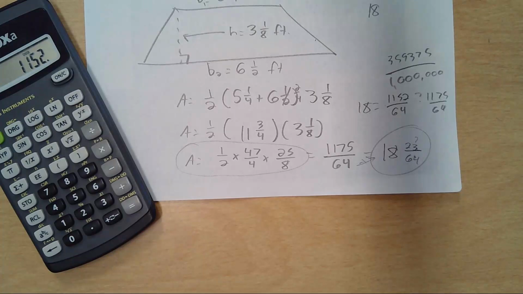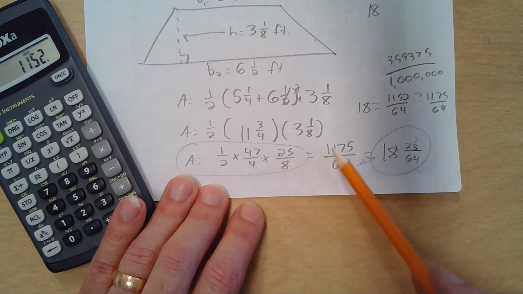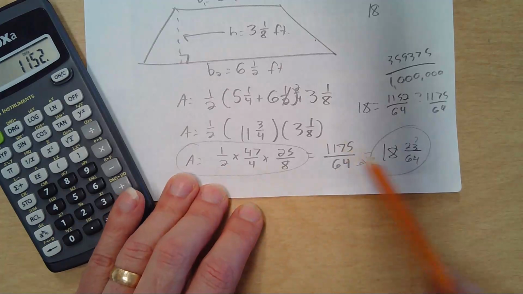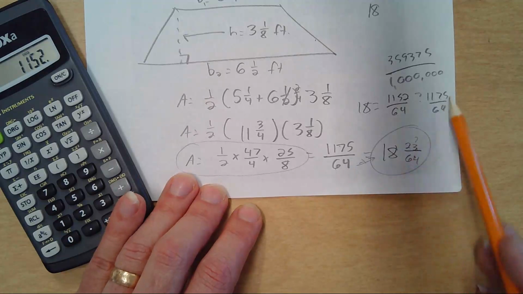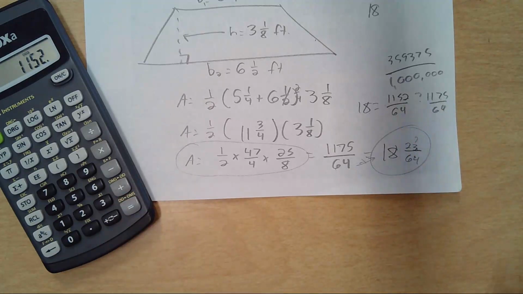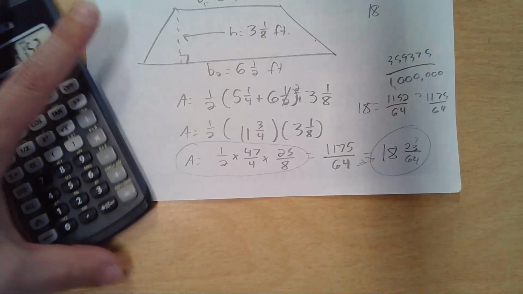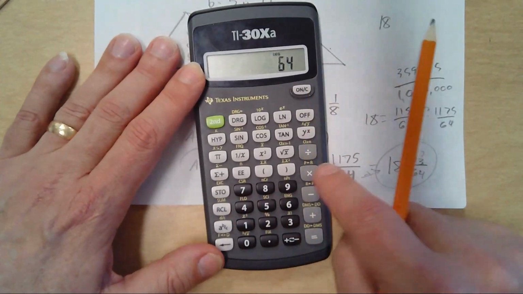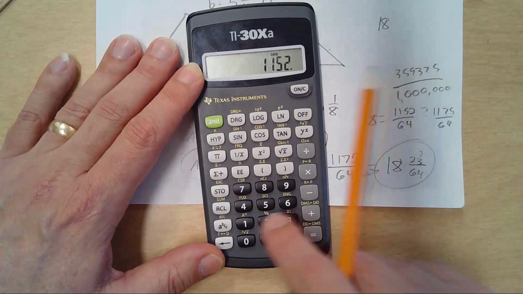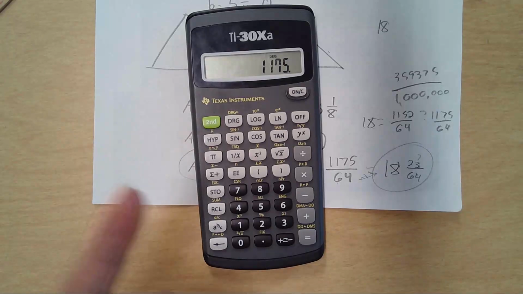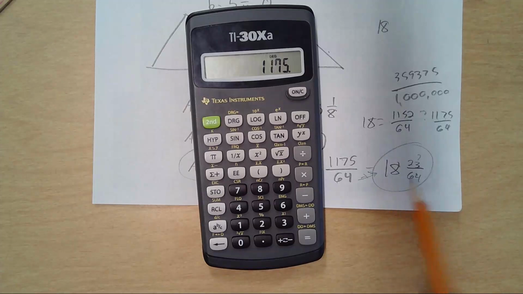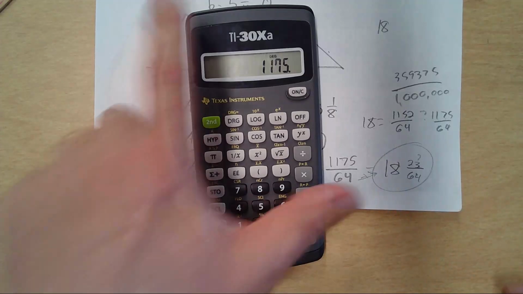But then just multiply your numerator lines, your denominator lines, divide them, get your whole number, multiply that times that, and then just subtract to find out what your numerator should be. And again, 64 times 18 plus 23, there I am, back at 1,175. Right back to where I started, converting it back into an improper fraction.